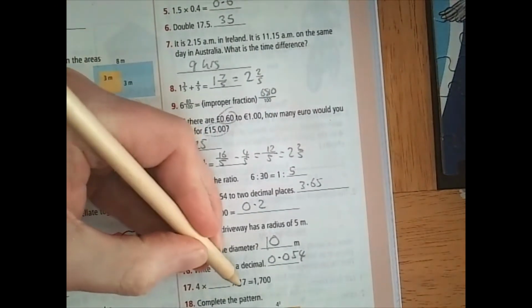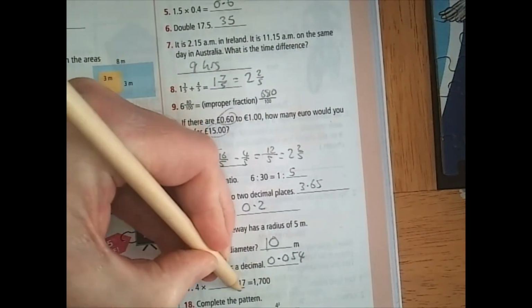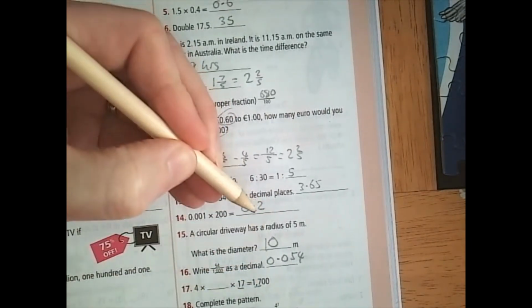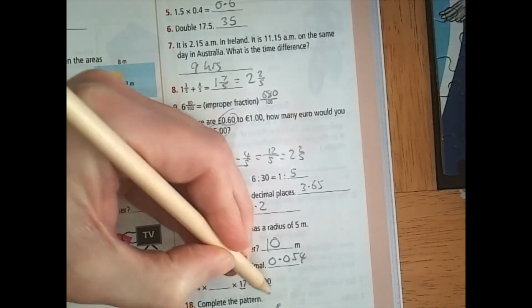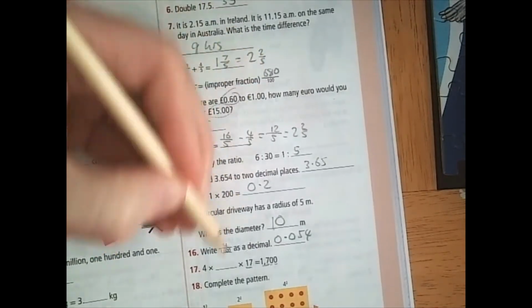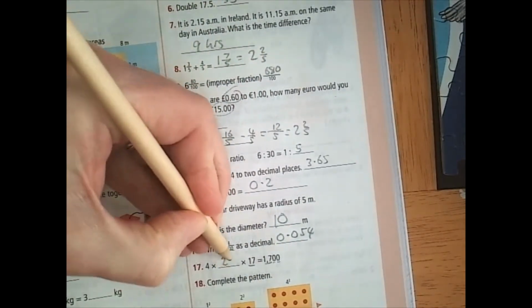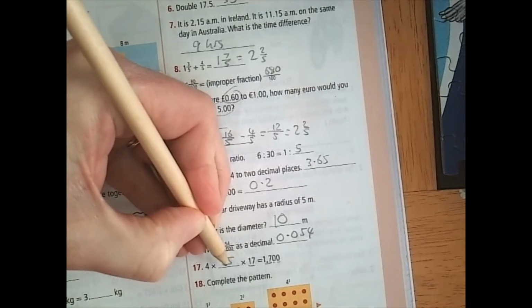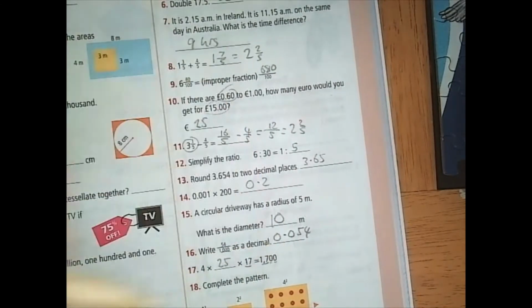4 multiplied by what multiplied by 17 is 1,700. If you look, you can see the 17 there and the 17 there. That's 100 times bigger. Look, you've got 2 zeros after. So that's 100 times 17. So 4 multiplied by what? Has to be 25. 4 multiplied by 25 is 100. Multiplied by 17 is 1,700.